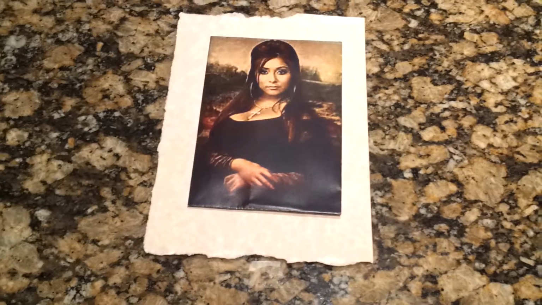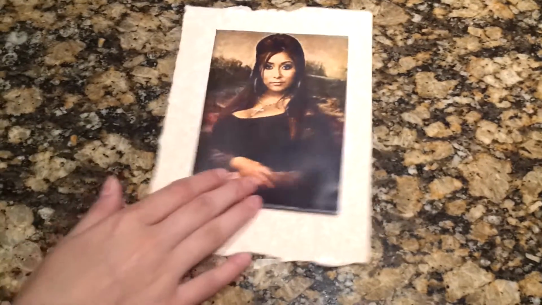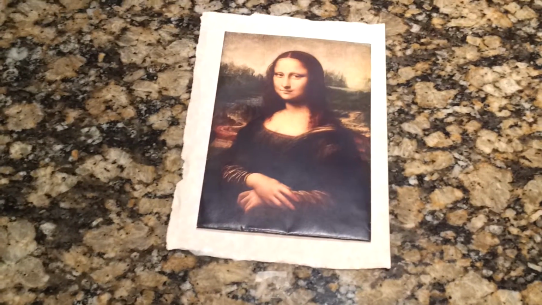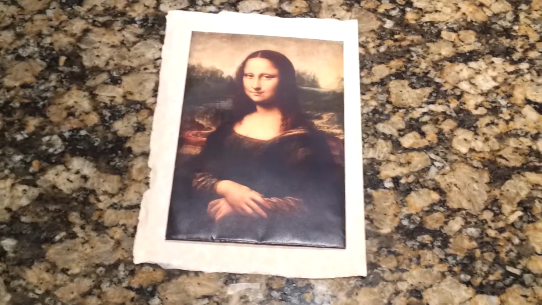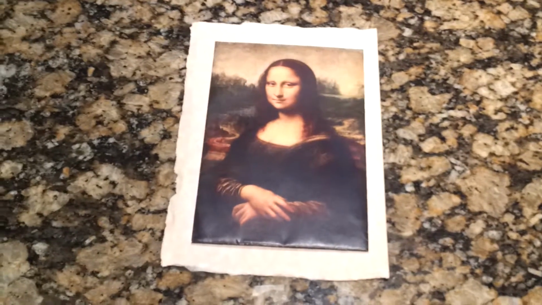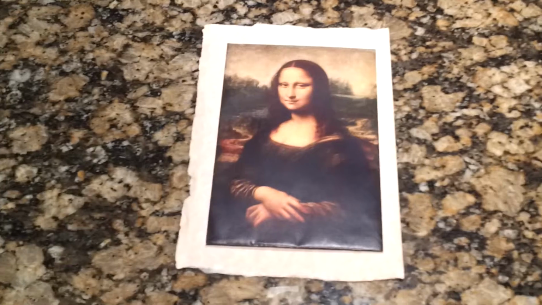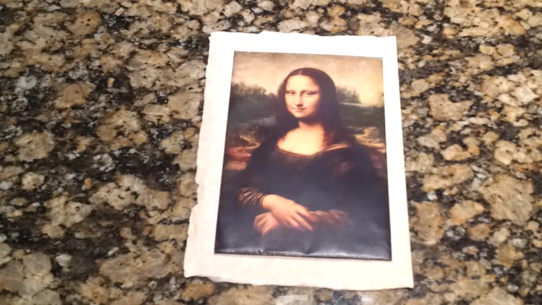Here we see Leonardo da Vinci's, oh wait, that's not Leonardo da Vinci's Mona Lisa. Here we see Leonardo da Vinci's Mona Lisa. She has a calm, cool, and rational detachment. She is a good example of how nobles pay artists to create artwork for themselves or for others.